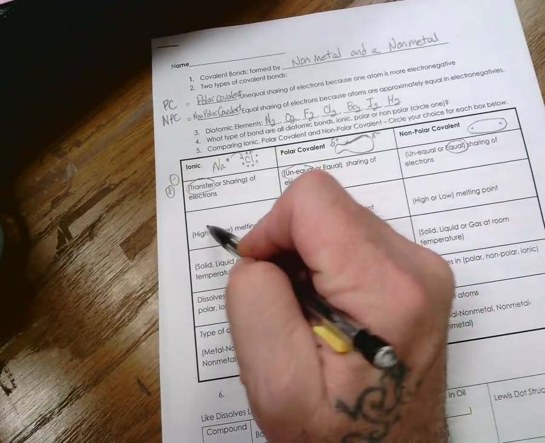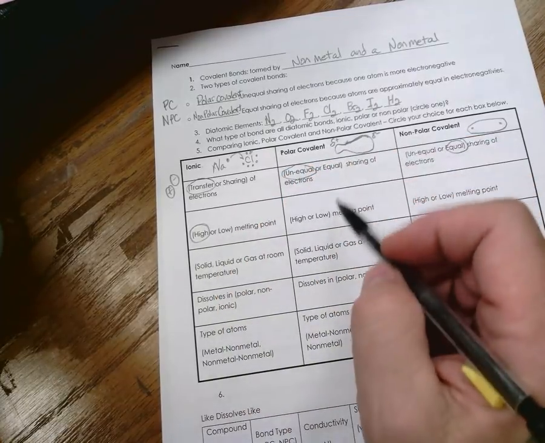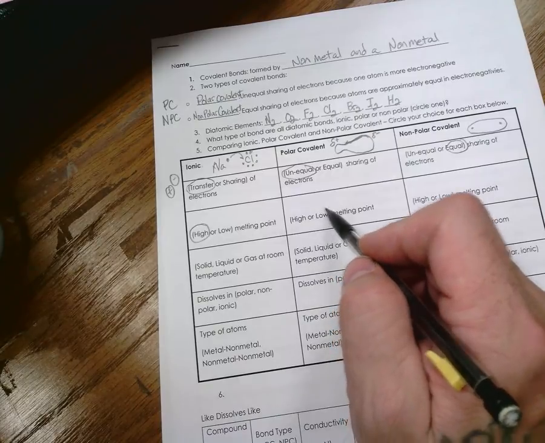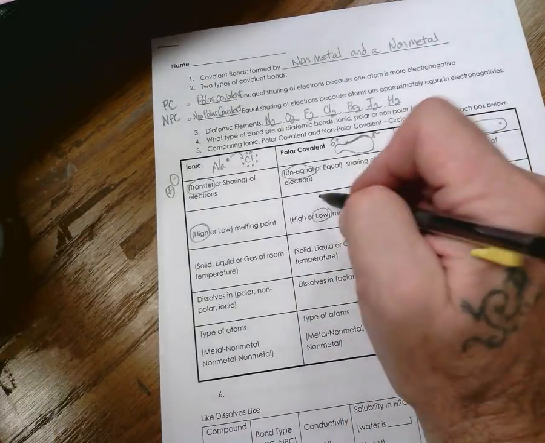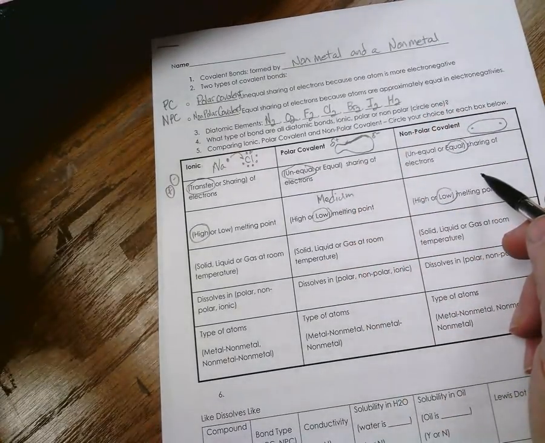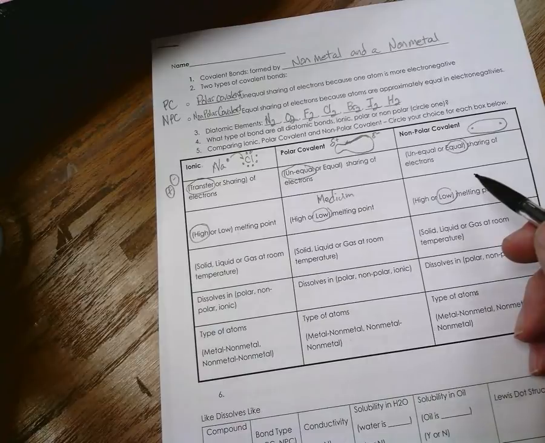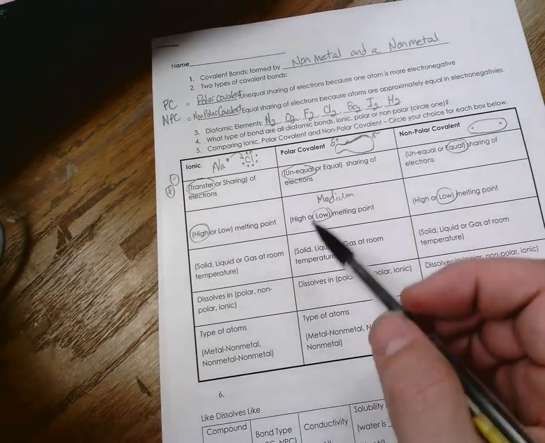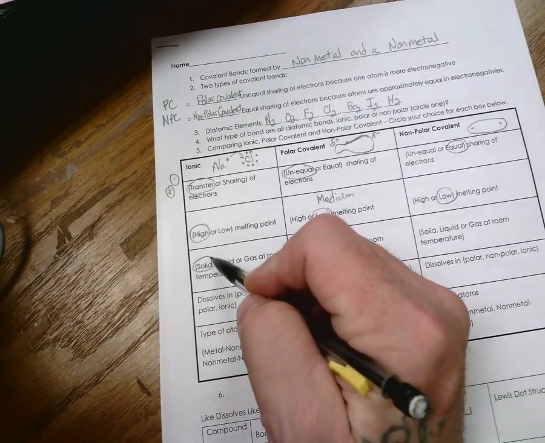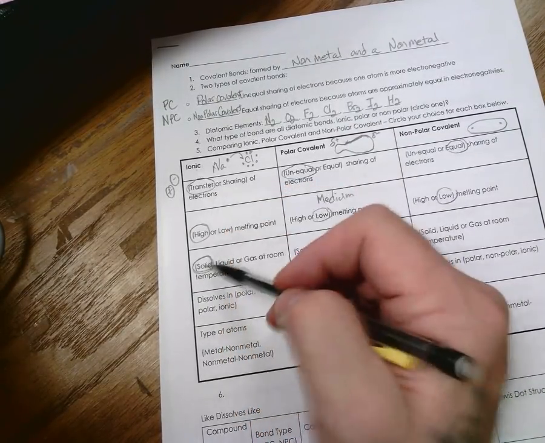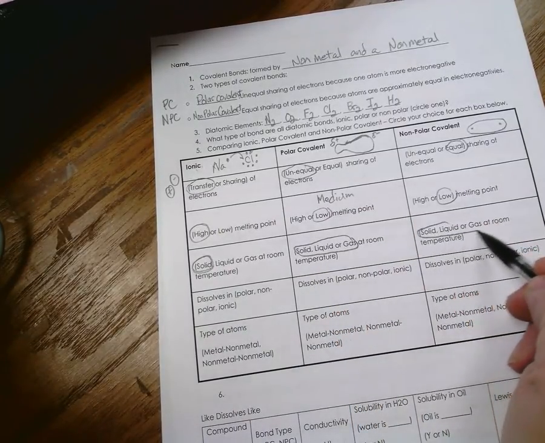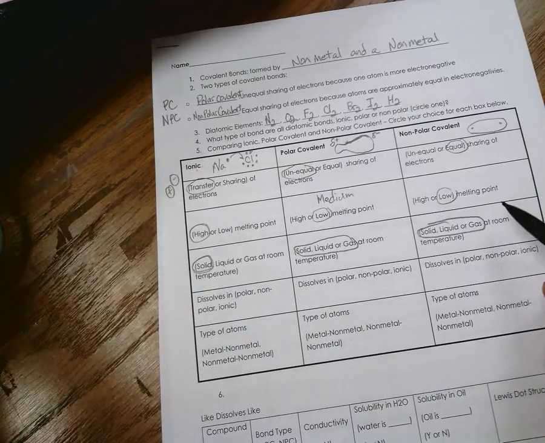Ionic compounds have high melting points. Polar covalent and nonpolar covalent I'm going to call both low melting points, although polar covalent is a medium, I guess. States of matter: ionics are all solid. Everything else can be solid, liquid, or gas at room temperature.